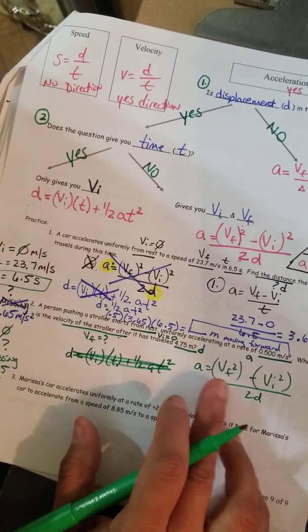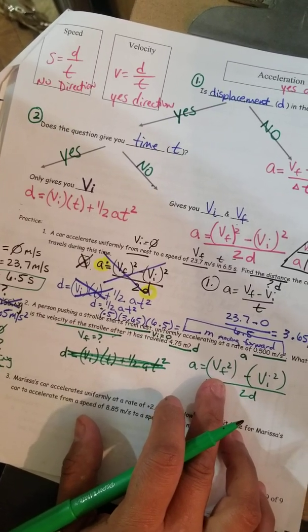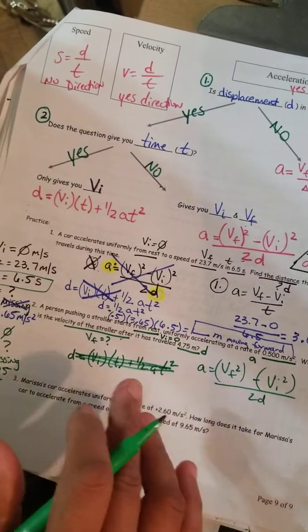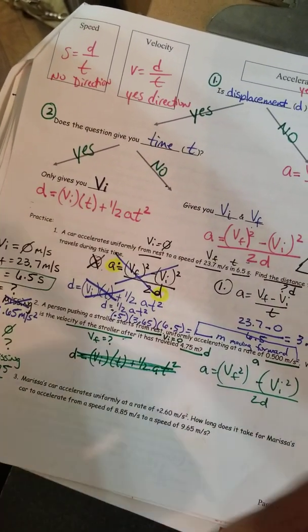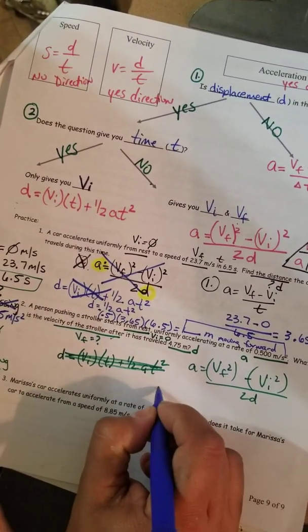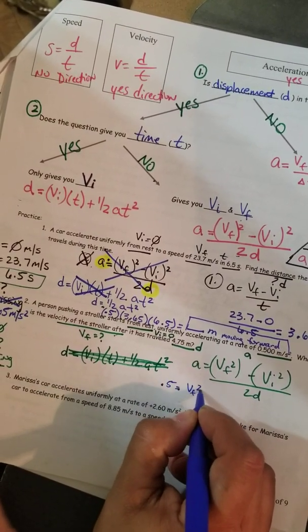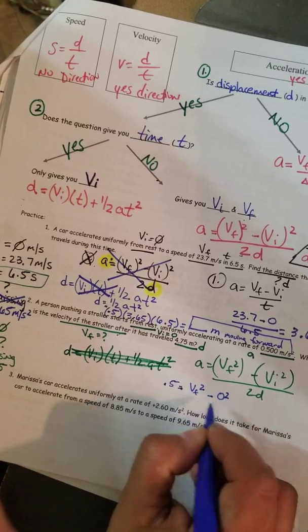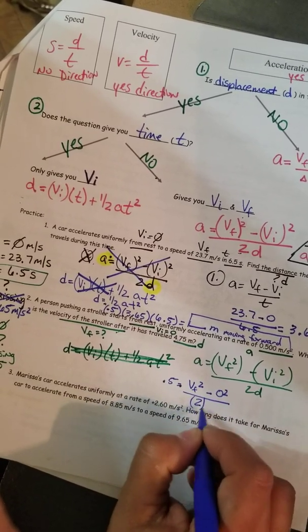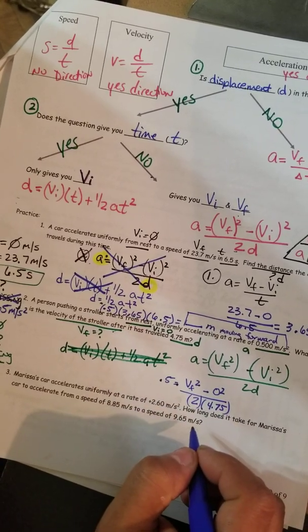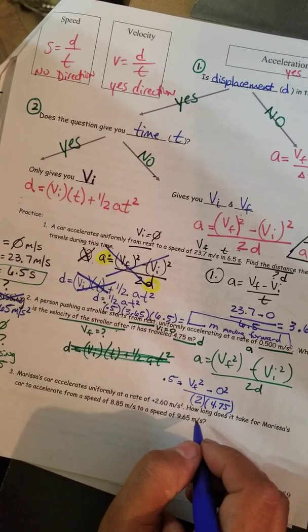Yes. Do I have the V sub F? No, it's what I'm looking for. Do I have the VI? Yes, 0, it's a given. Distance? Yes. Well, let's go ahead and plug it in and solve for everything. I apologize again. 0.5 equals VF squared minus 0 squared over 2 times 4.75.